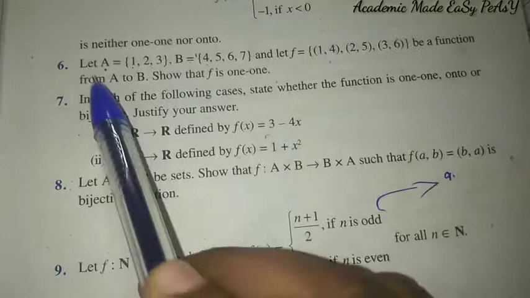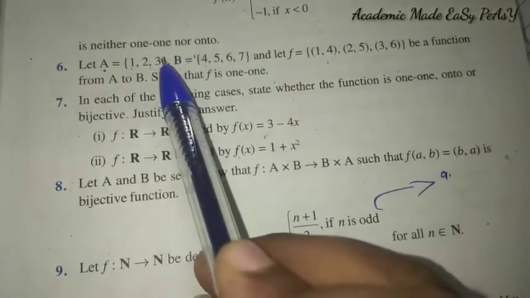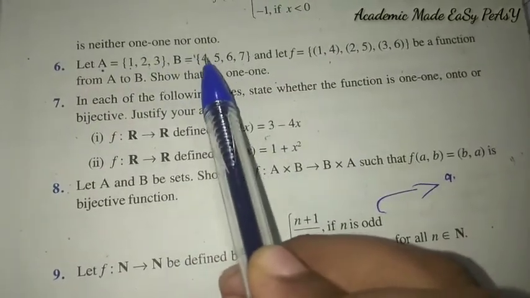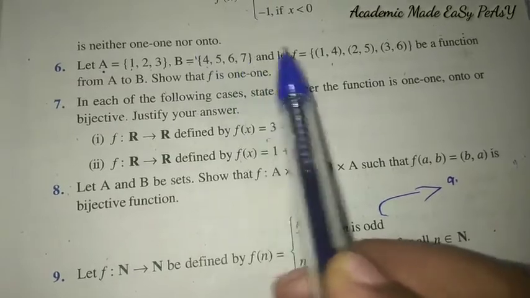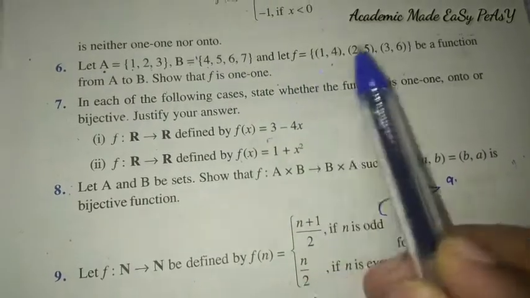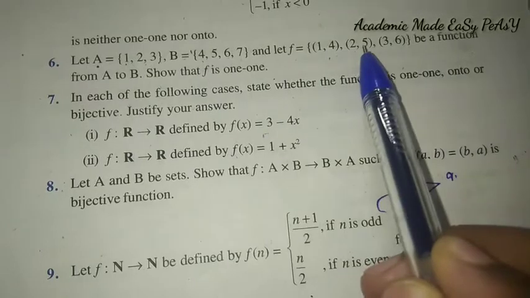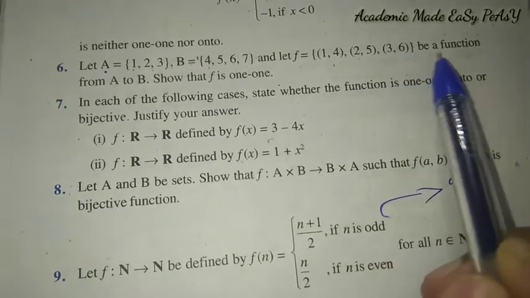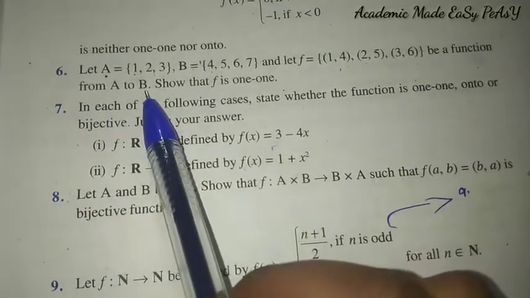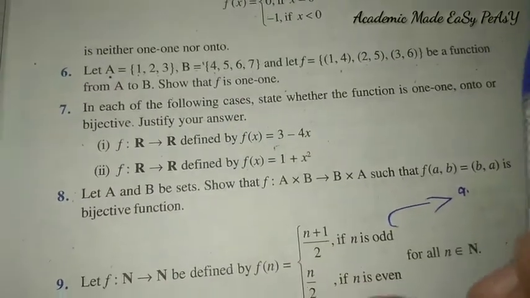Question 6. Let A is equal to {1, 2, 3}, B is equal to {4, 5, 6, 7} and let f is equal to {(1, 4), (2, 5), (3, 6)} be a function from A to B. Show that f is 1 to 1.